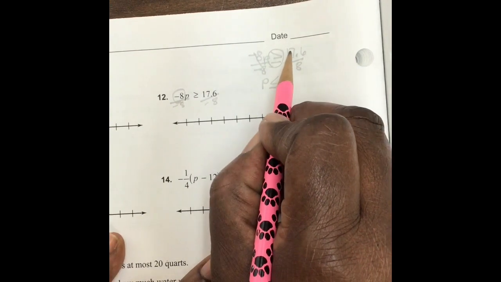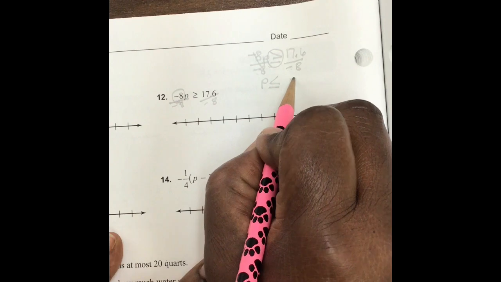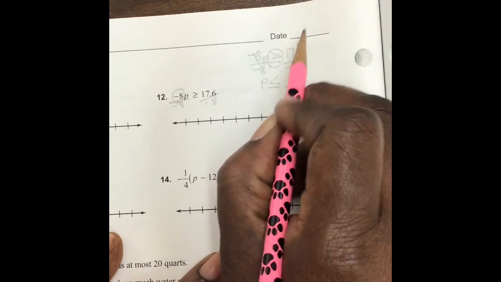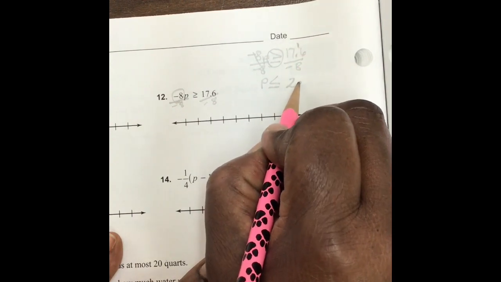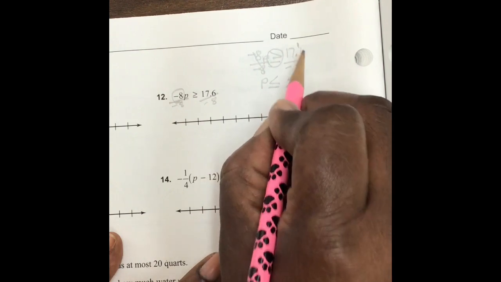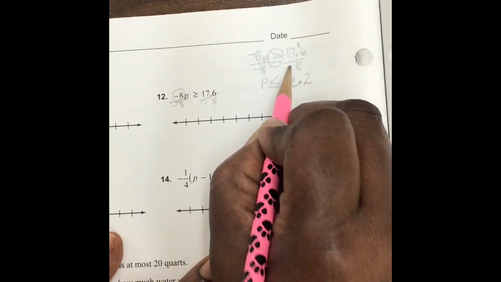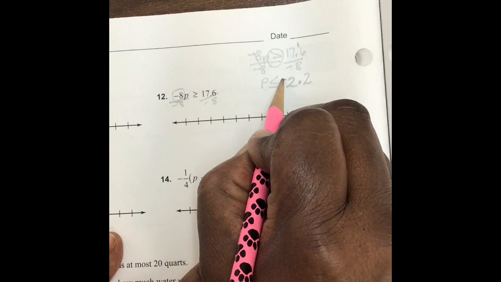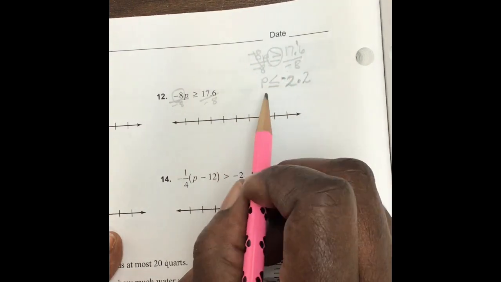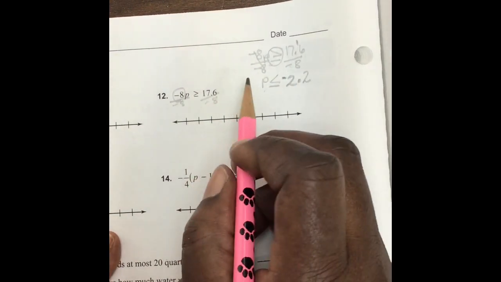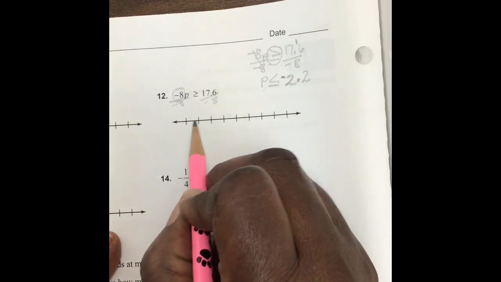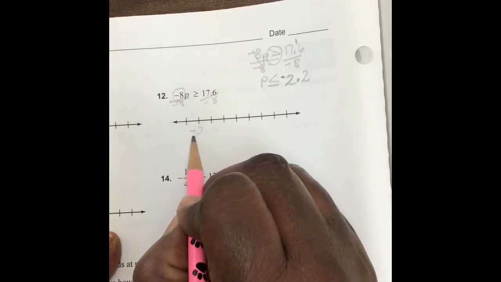And so then we divide. How many 8s are in 17? We have 2, 1 left over. Decimal point will go there. How many are in the 16? 2, and because it was a negative and a positive, our answer is negative. So therefore our p is on the left side of where we want it to be. So our negative 2.2 is here.